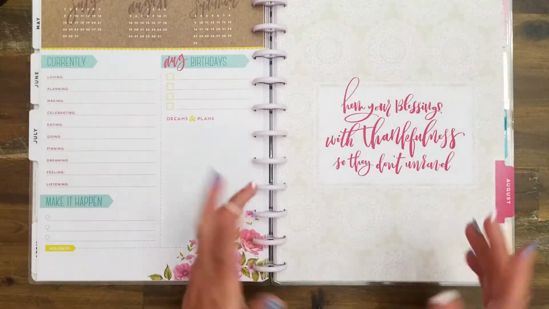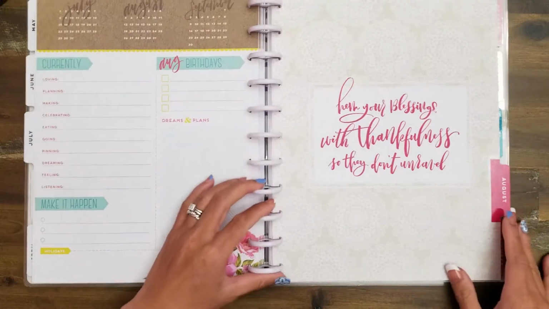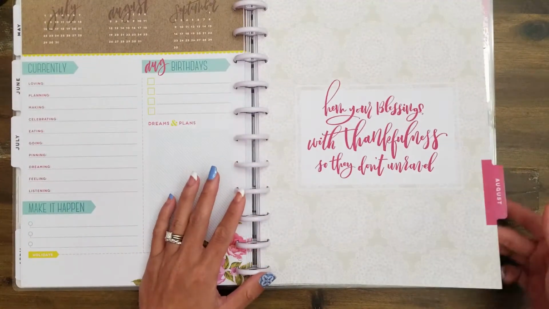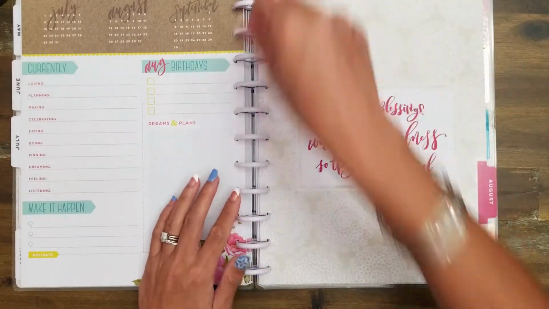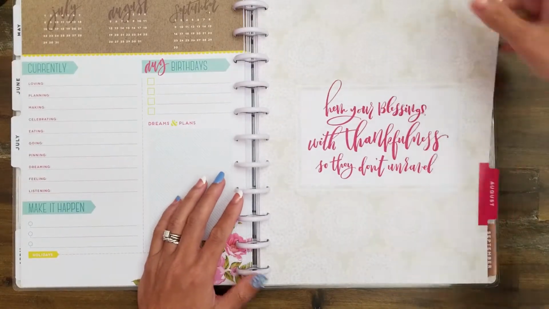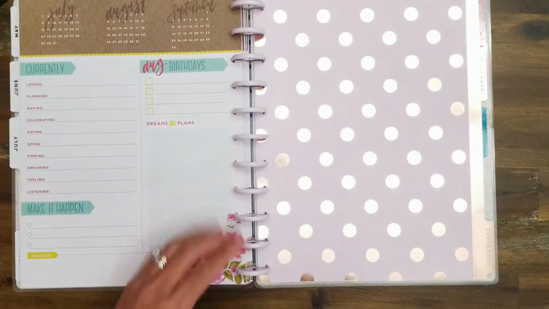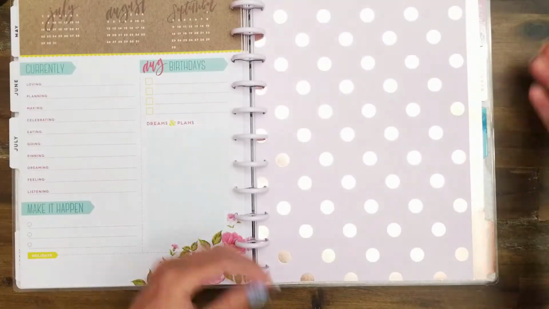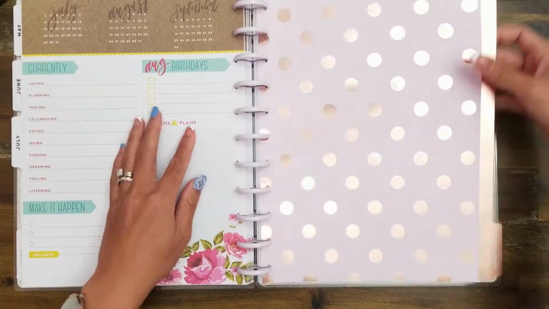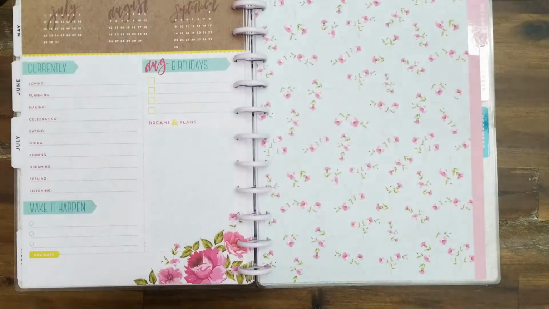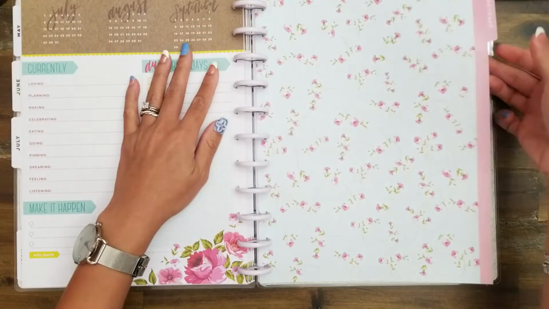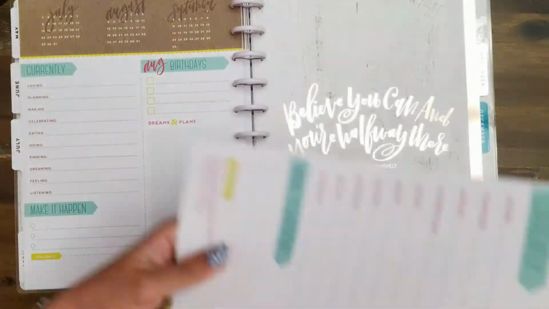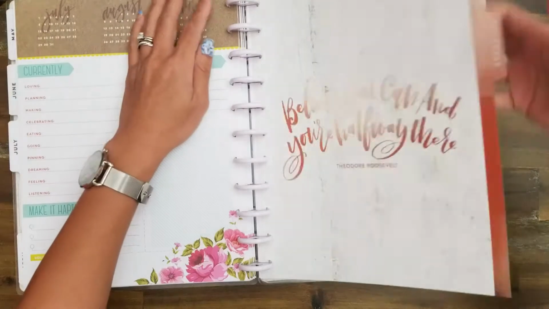So here's a tip for you, if you're trying to rearrange and move pages out of a disc-bound system: take the pages and pull them starting from the top towards you and just yank them off the discs. That way you won't rip it if you pull towards you, but if you're yanking them out this way, you could mess them up. So just be careful how you get these pages off.